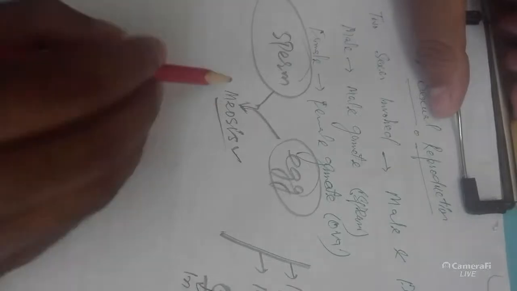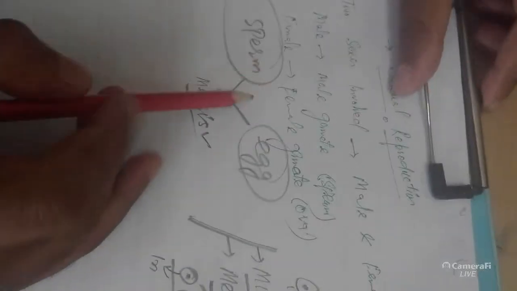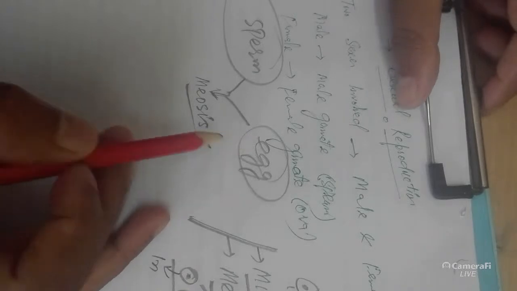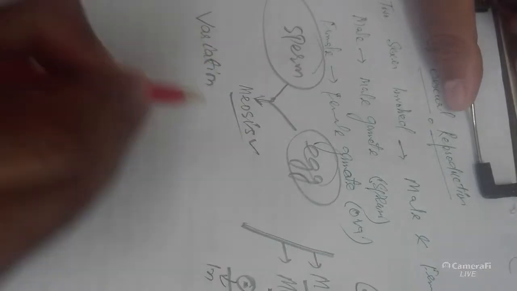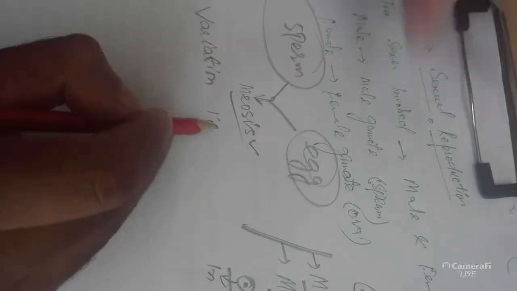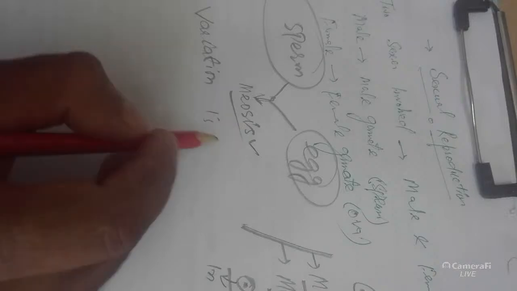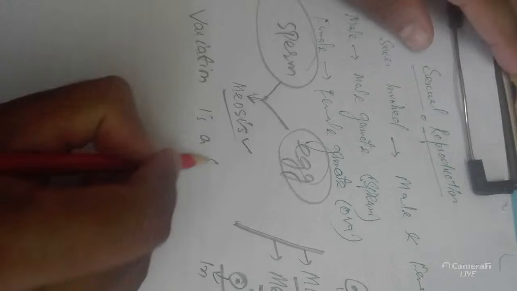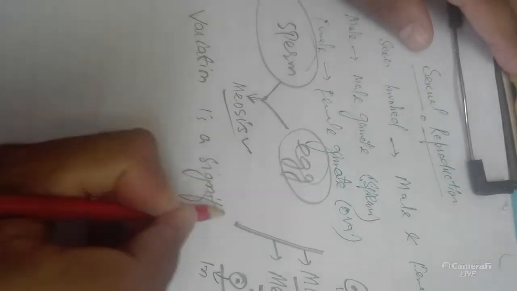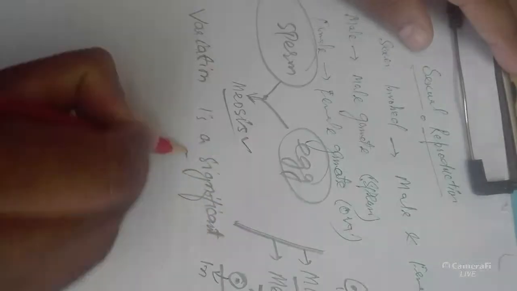Sexual reproduction promotes diversity of the characters of the offspring. Diversity of characters here is variation, which is a significant part in the case of meiosis.